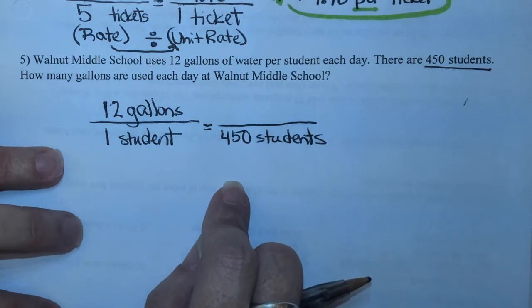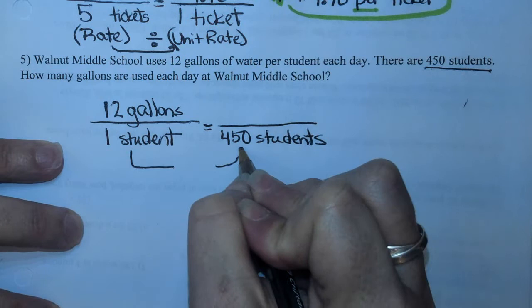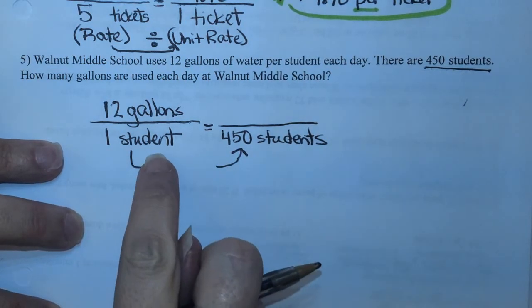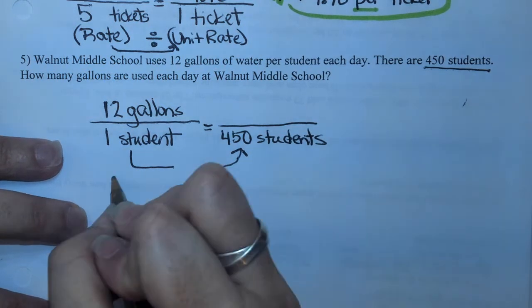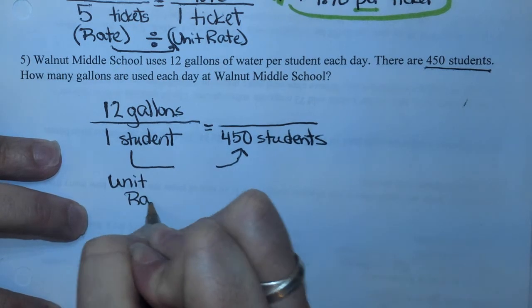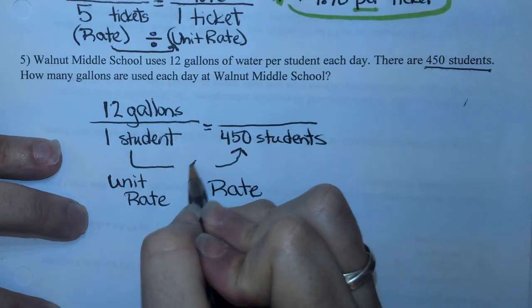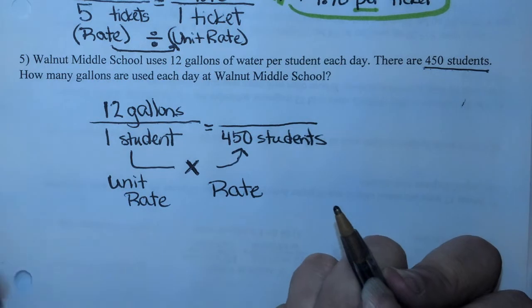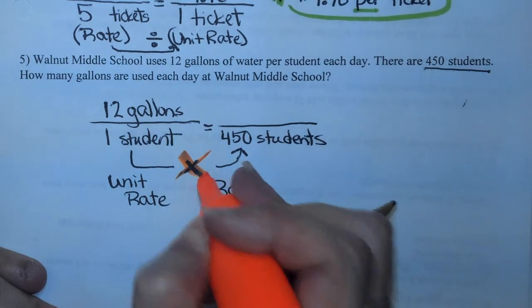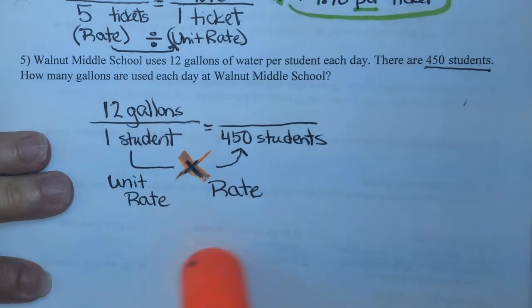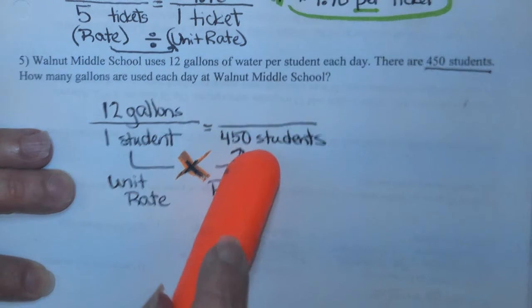Why is it multiply? Because it's opposite, and I want you to think about it. If I go from 1 student to 450 students, it's a unit rate to a rate. Exactly, this is a unit rate. And we're now going what I call backwards because we're going to a rate. So we're multiplying, there's the key to the math, to get the bigger number. That's why I said bigger to unit of 1. Well, this one is smaller to a bigger. So I am multiplying 1 times what to get 450?